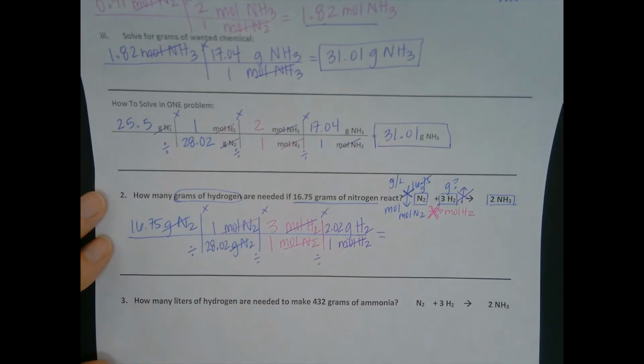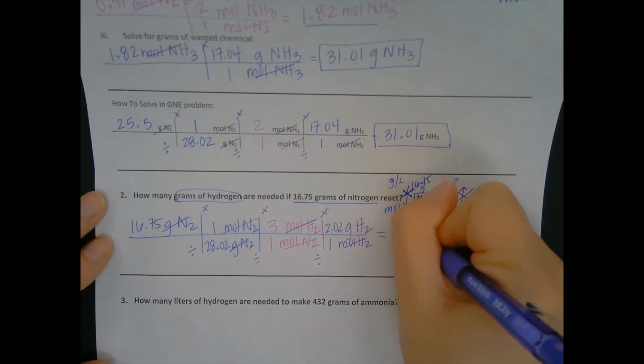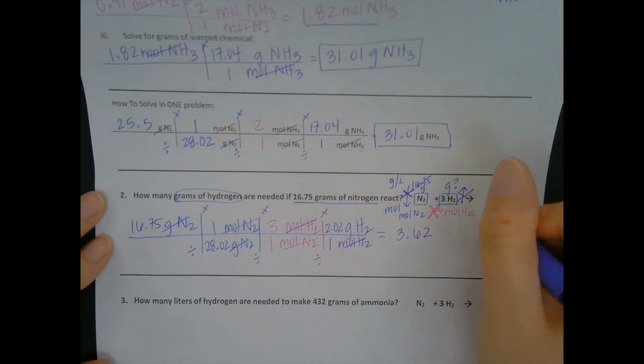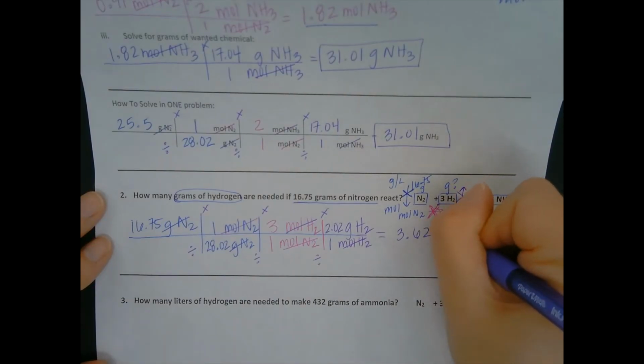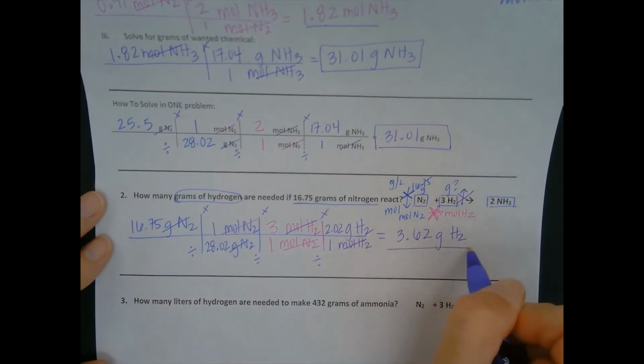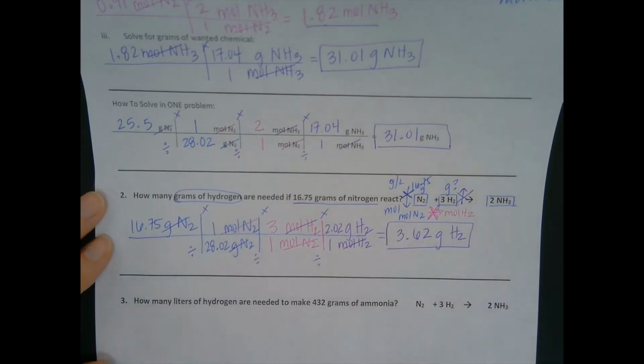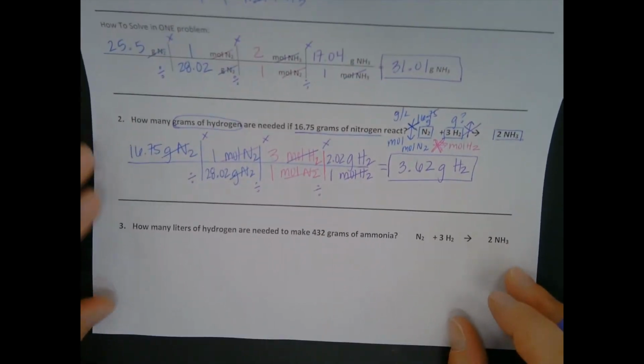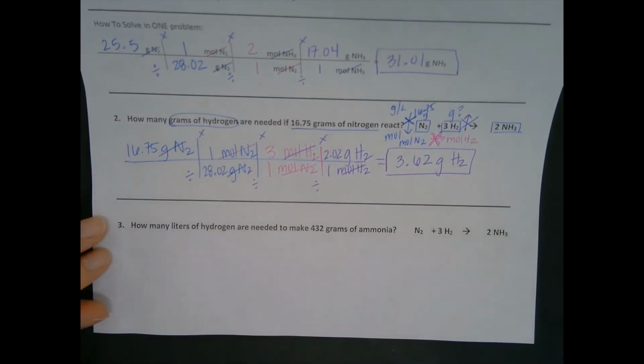Practice putting it in your calculator. And when you get an answer, hold your calculator in the air. Okay, what's the answer? 3.62 what? Of hydrogen. There it is. Okay, so why don't you try the next one on your own, and then we're going to go over it.